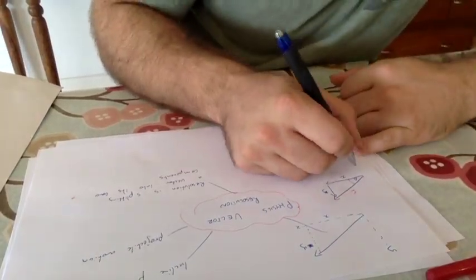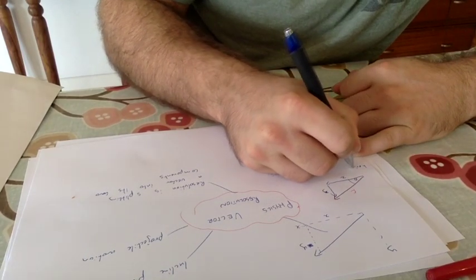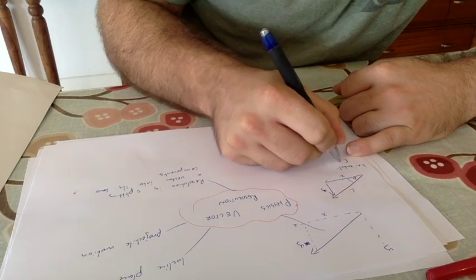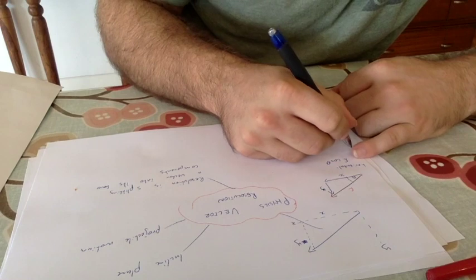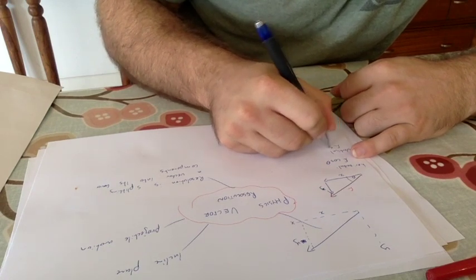So you find the components by doing: the horizontal is cos theta, vertical is sine theta.